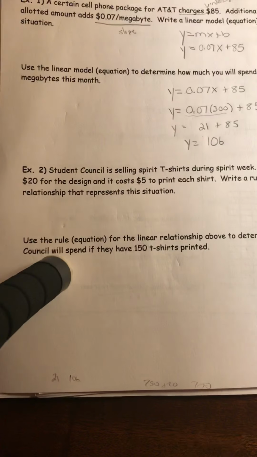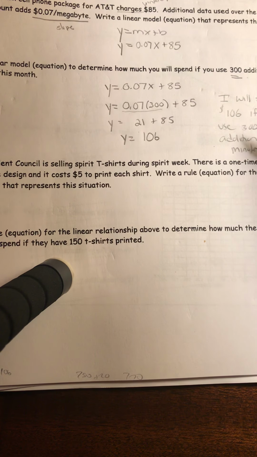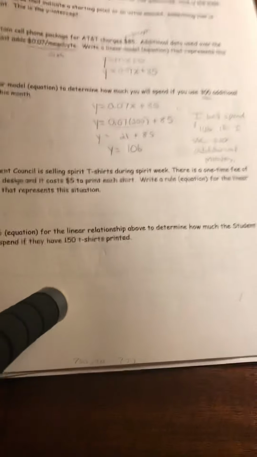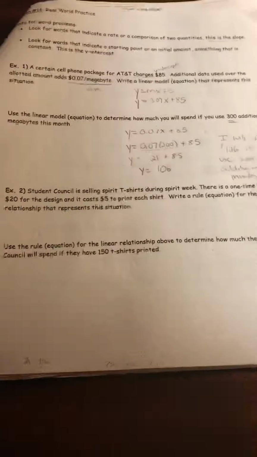All right, example 2. This is a common little question, right? To the student council with the t-shirts, but this is a little different. So read the whole thing. Student council is selling Spirit t-shirts. Sorry, I'm trying to figure out this camera thing still. And when I have to get the whole page, it's tough. Student council is selling Spirit t-shirts during Spirit Week.